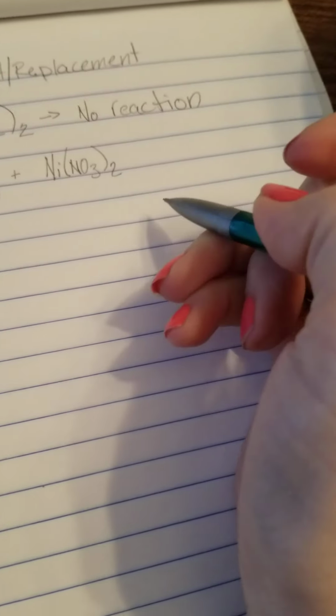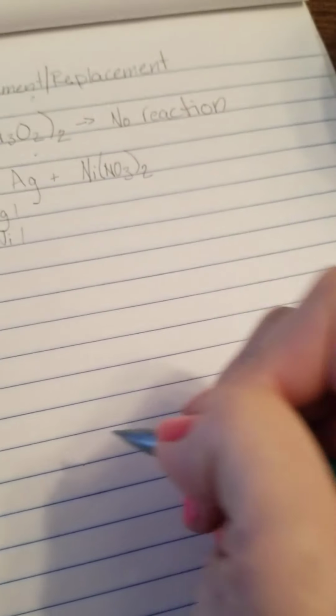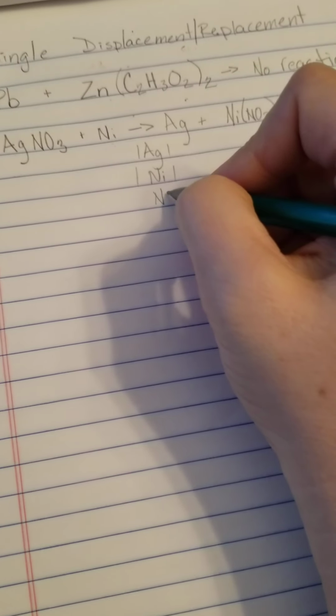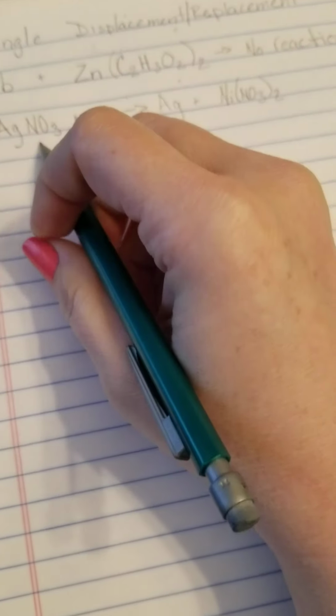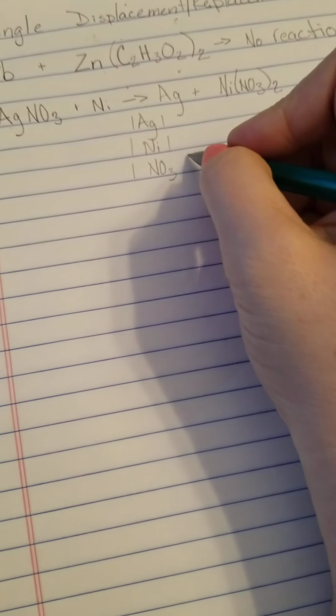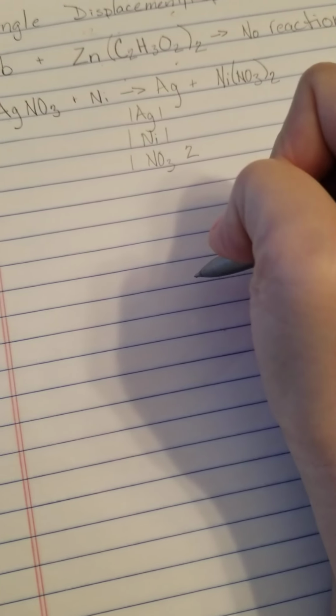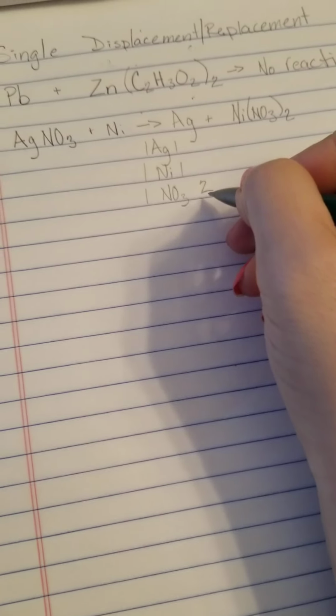Okay, at this point, you would balance the equation. I have 1 silver on both sides. I have 1 nickel on both sides. Sorry, you can barely see that. Okay, and then I'm going to keep nitrate together because the polyatomic ion stays together on both sides. So on the left, I have 1 nitrate. On the right, I have 2. I'm going to go ahead and balance my nitrates. I have 2 on the right, so I need 2 on the left.